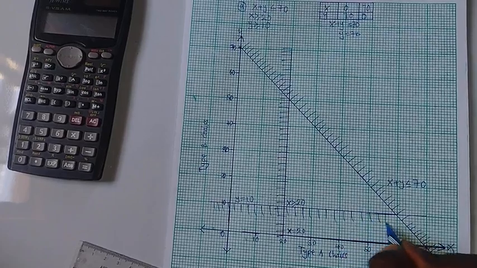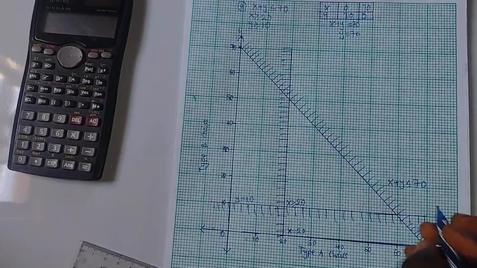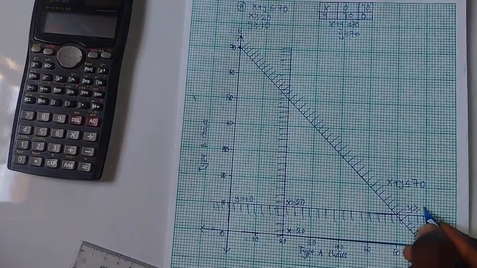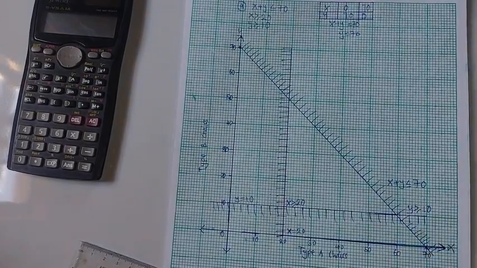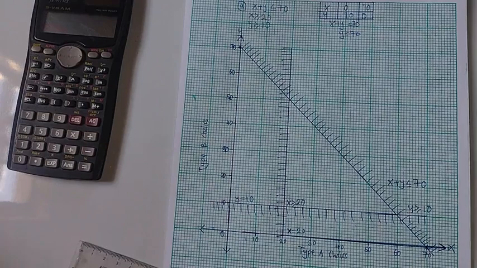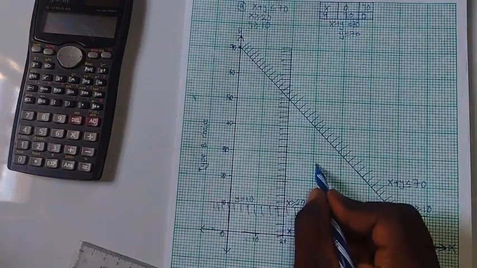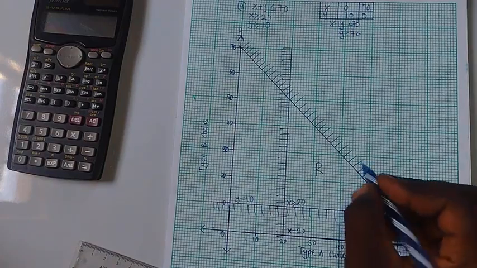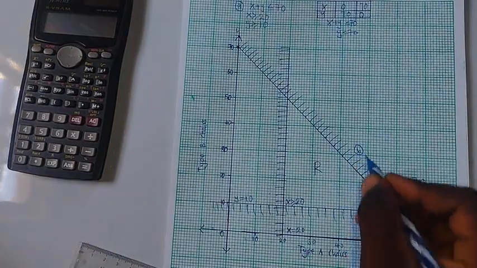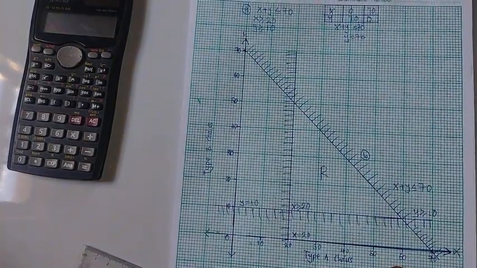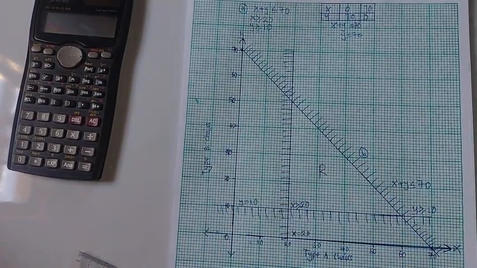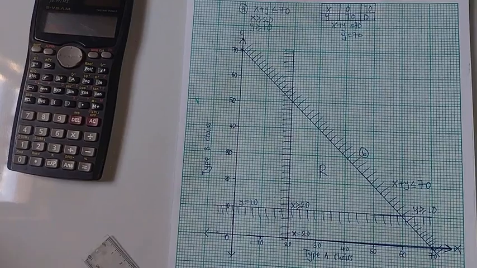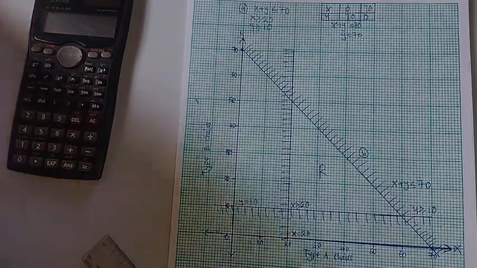So we need to now indicate, okay, this is y greater than or equal to 10. We need now to indicate the region where all these solutions must lie. So this region is right here in the middle. So we have answered our question B. So this was our question B. In fact, all these ones were our question B. So we now move on to the next question. I hope you are following.